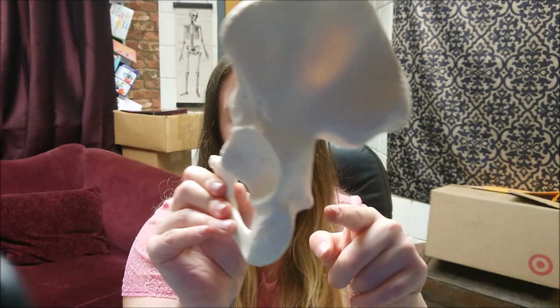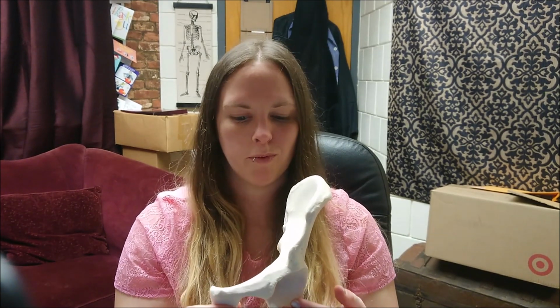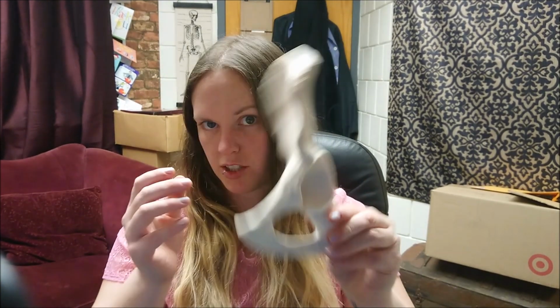So how to side this? The greater sciatic notch is posterior. The acetabulum is anterior and lateral. So this is a left os coxae.